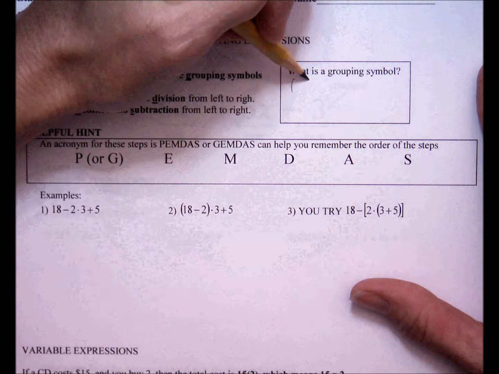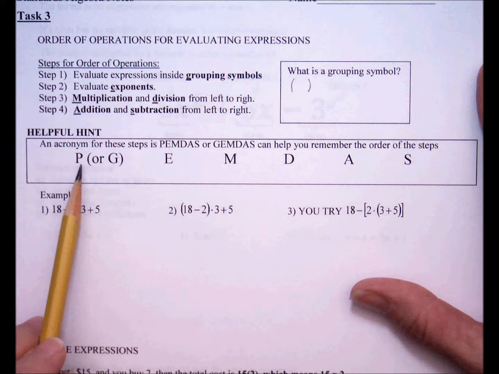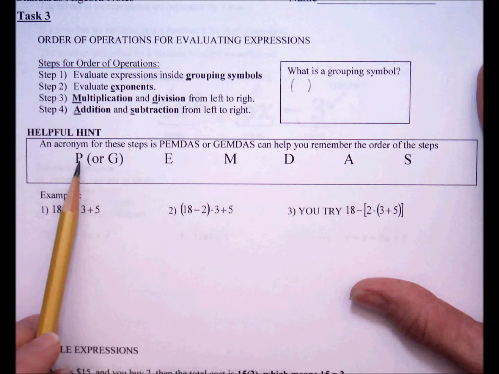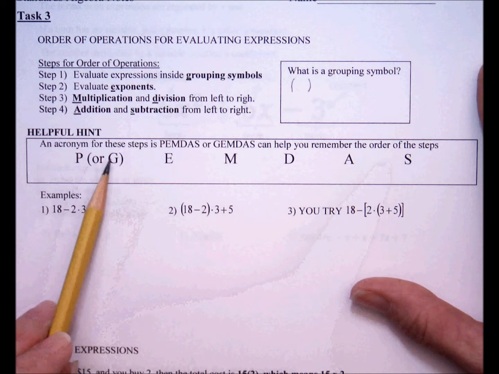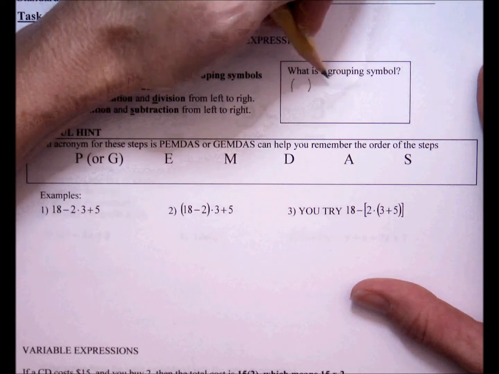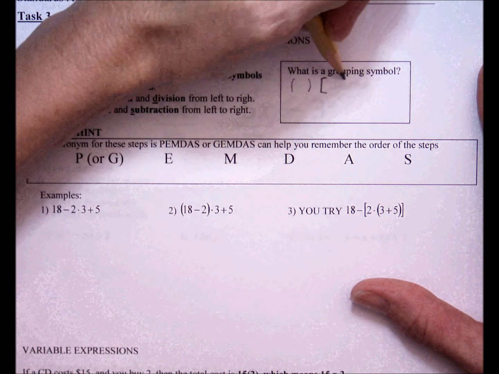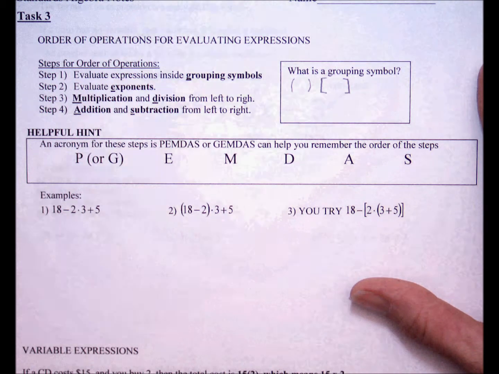The first one most people think of is parentheses, and parentheses is the reason for the P in PEMDAS. Some of you may know PEMDAS as a way to remember the order of operations. Please excuse my dear Aunt Sally, or some people say GEMDAS, the G standing for grouping symbols. Another grouping symbol would be the square bracket, which pretty much has the same function as parentheses.